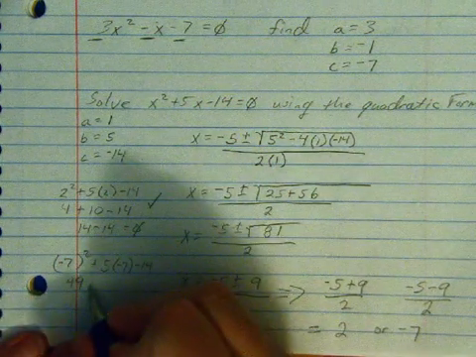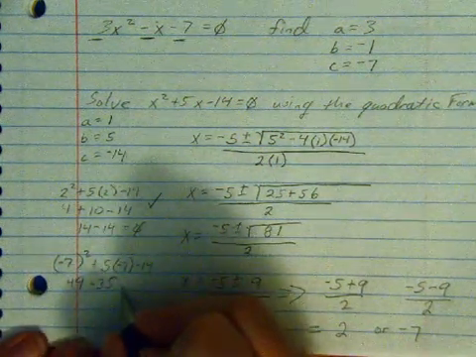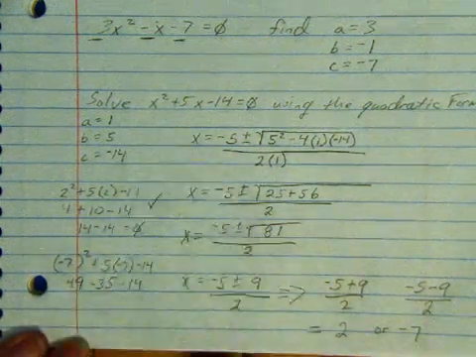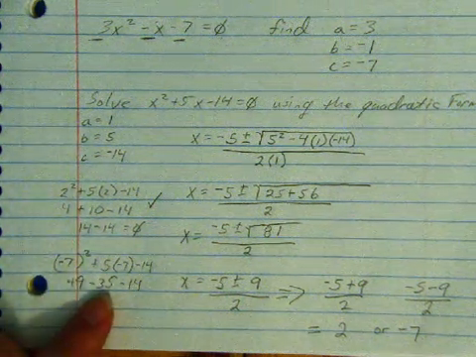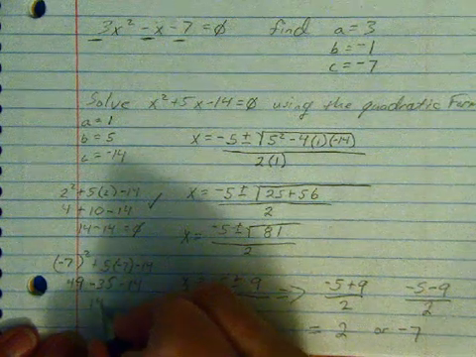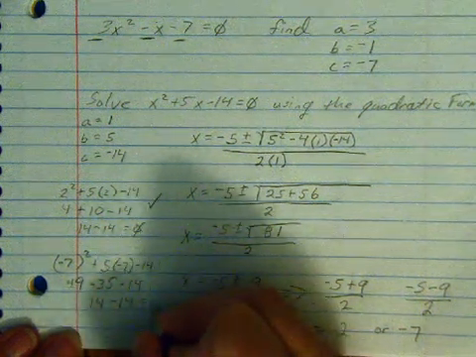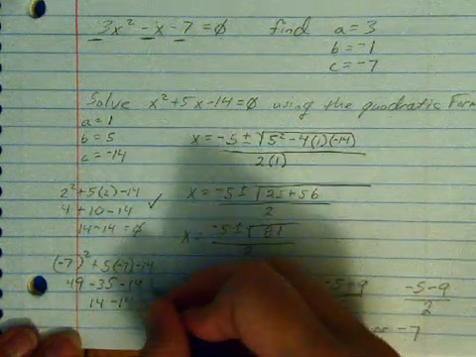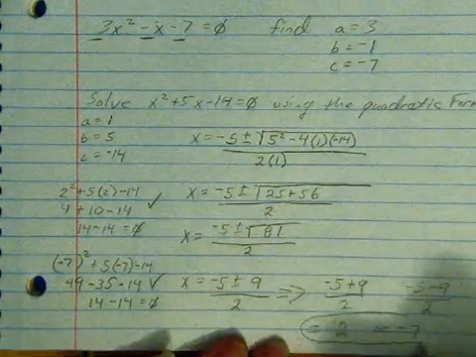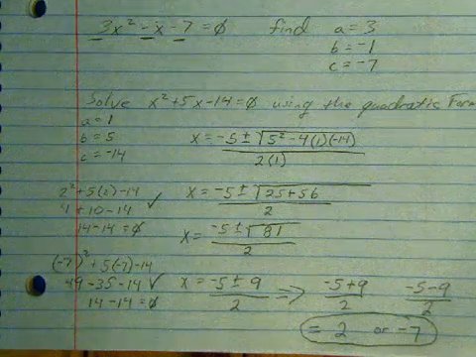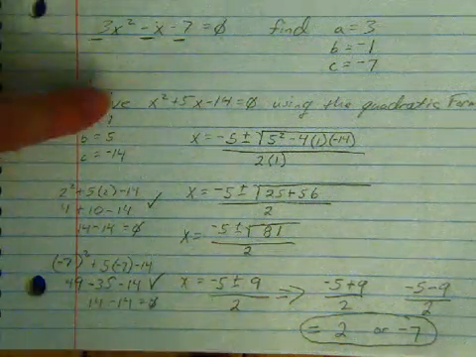So minus 35 minus 14. 49 minus 35 is going to give us 14. Minus 14 would give us our 0 that we wanted. So that one works as well. So these are both real roots to our equation that we have up here.